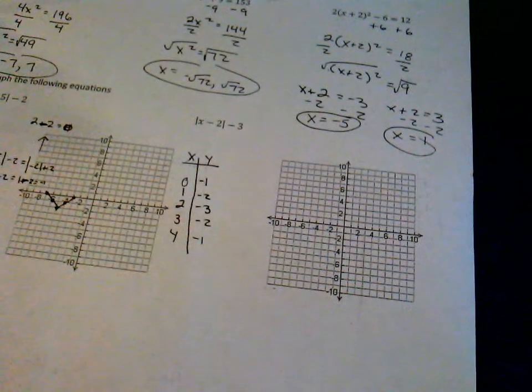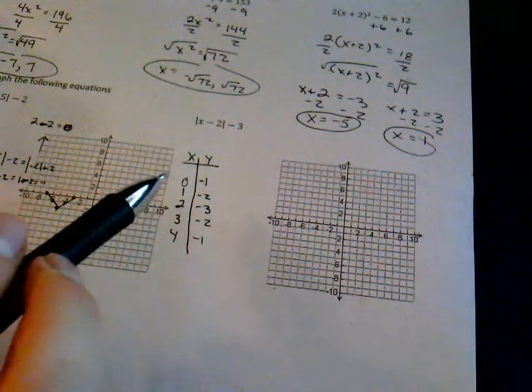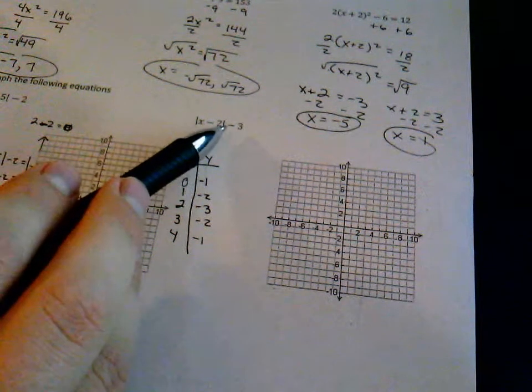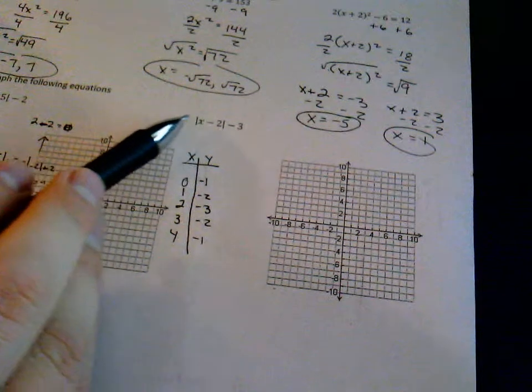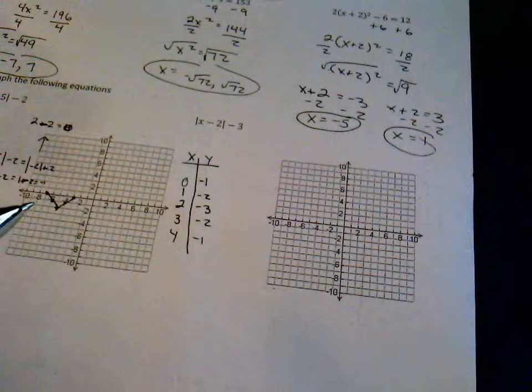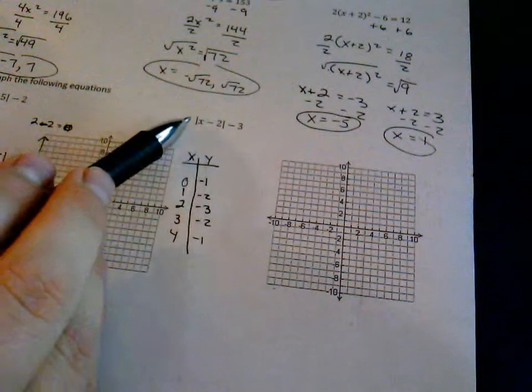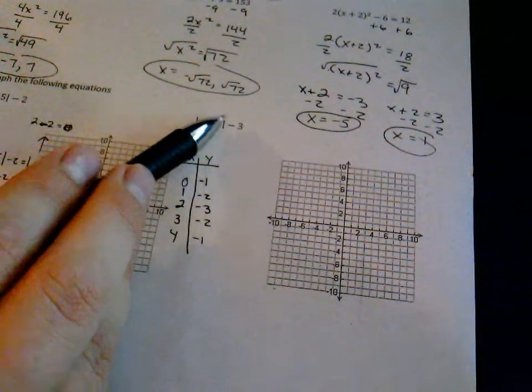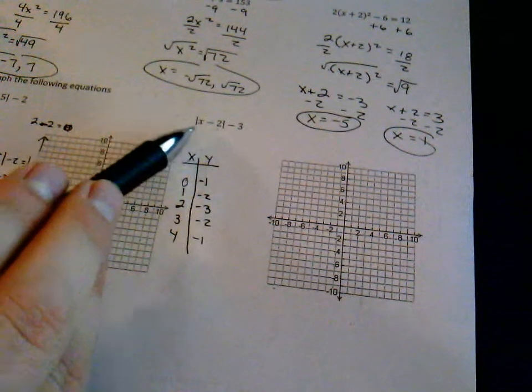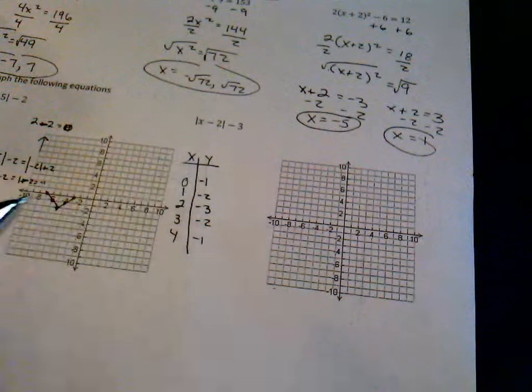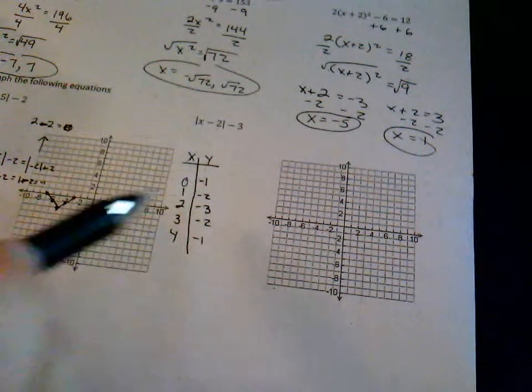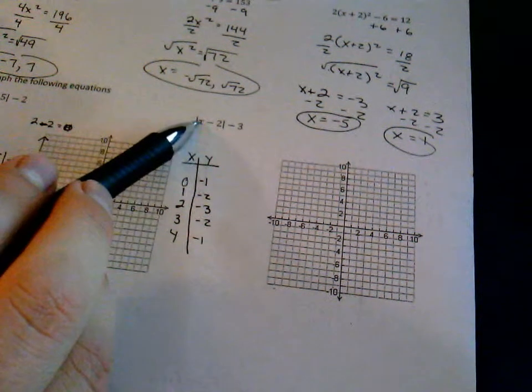Okay. So if you plugged each of these numbers in for x and solve, because remember, absolute value, what it does to a number is it makes it positive. So 0 minus 2 is a negative 2. The absolute value of that would be a positive 2, minus 3 would make us negative 1. 1 minus 2 is negative 1.